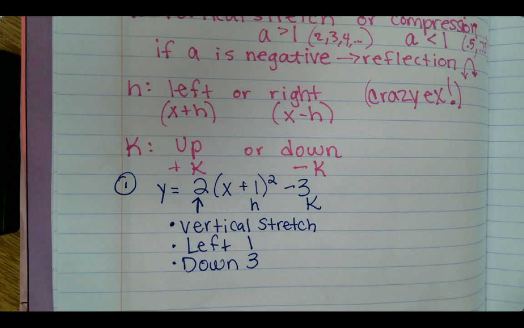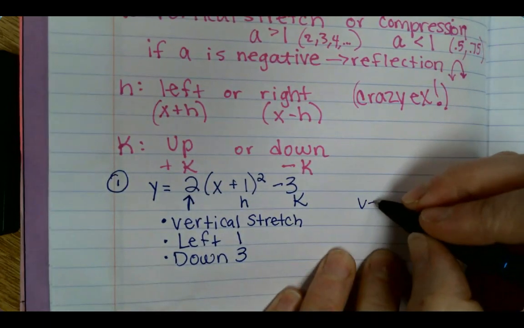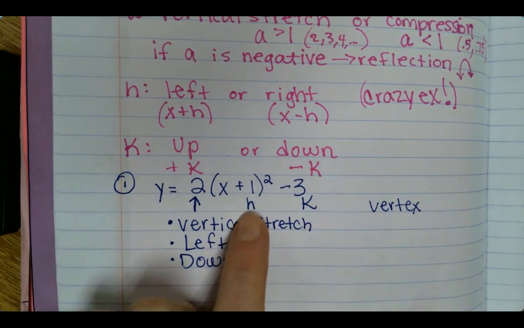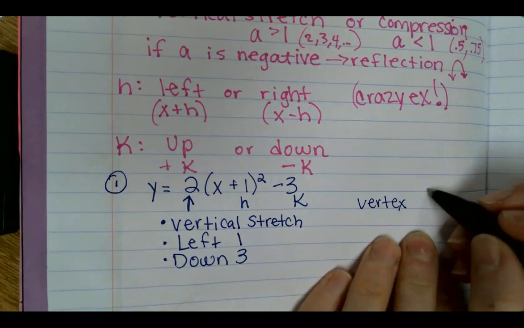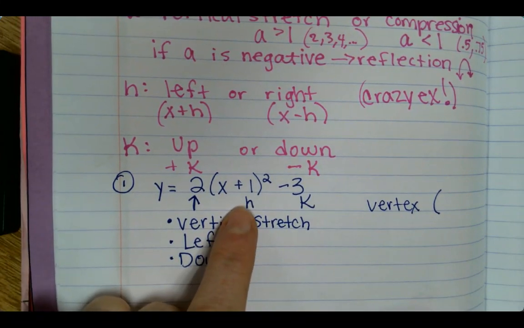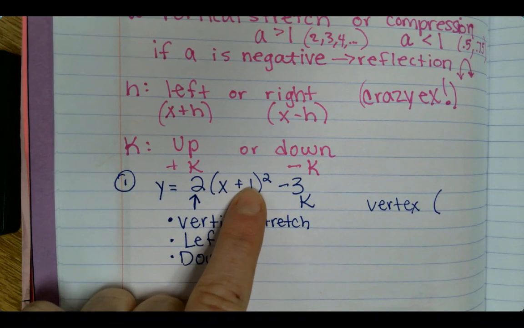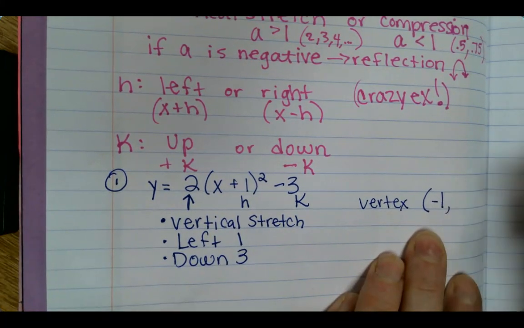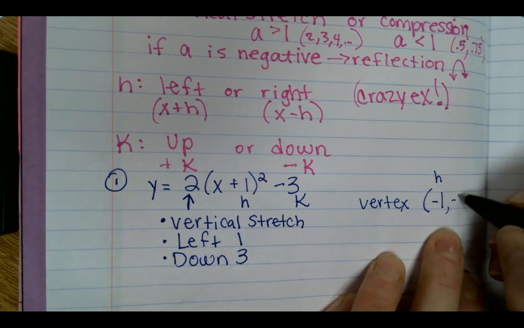And the last thing we're going to write is our vertex. Vertex is HK. But remember, H is our crazy X. So we do the opposite. So our vertex is HK, but whenever it's X plus 1, that's the opposite. So we do a negative 1, H, and then K is negative 3.